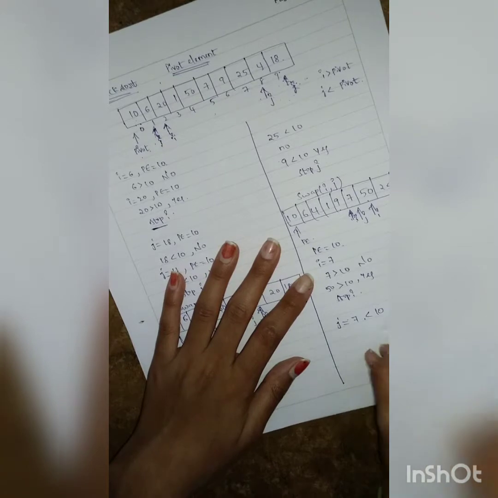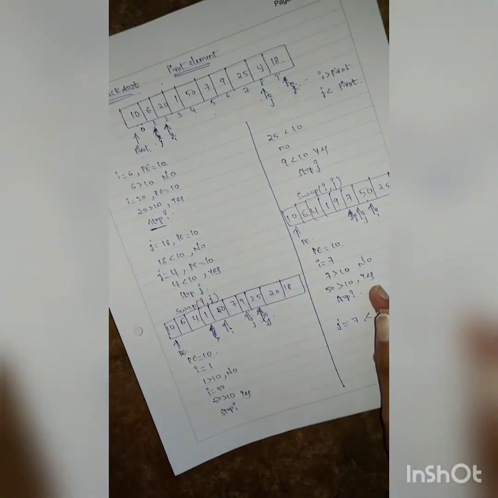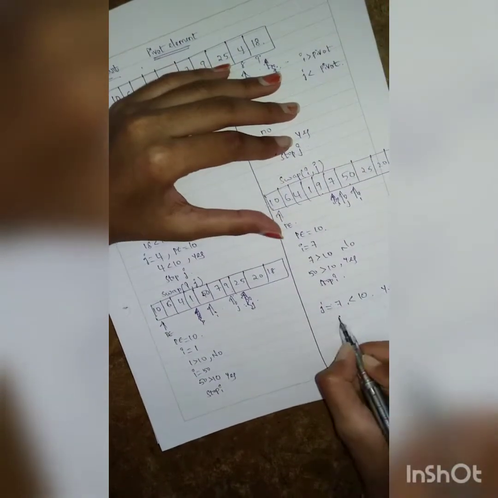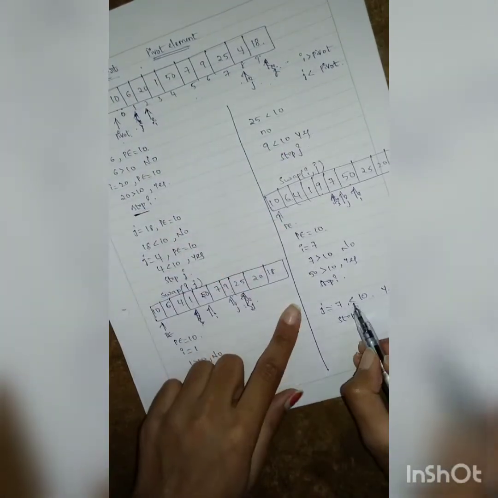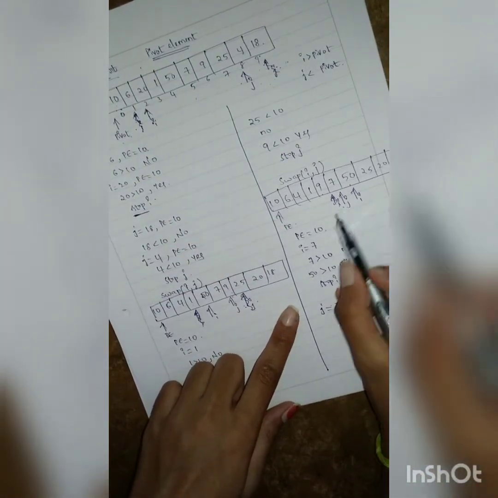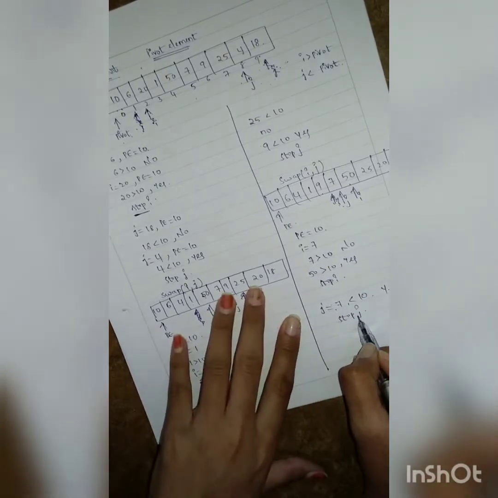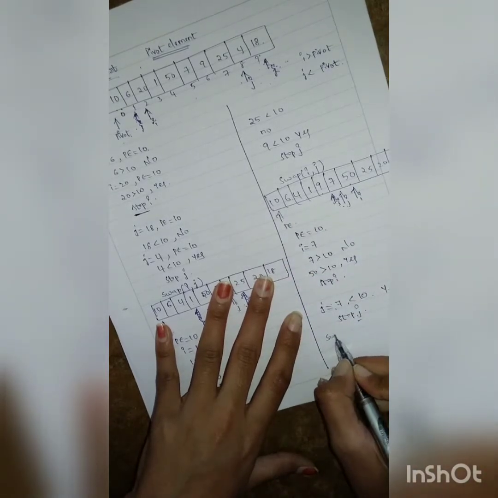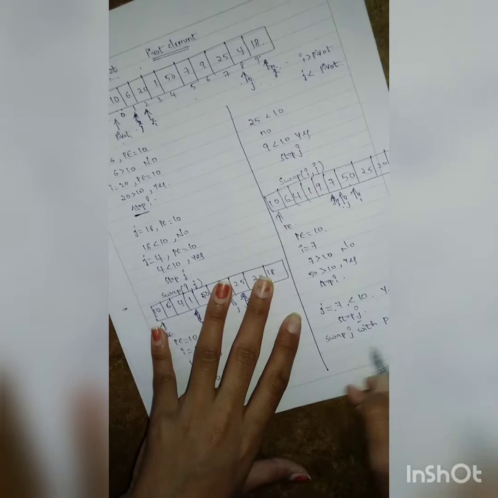Is 7 less than the pivot element? Yes. So now we stop J. As I and J are crossed and J is less than the pivot element, we need to swap J with the pivot element.